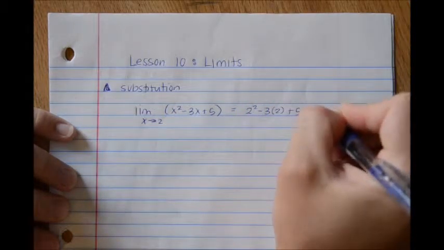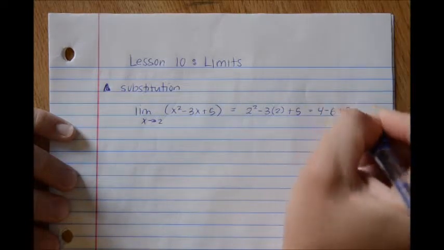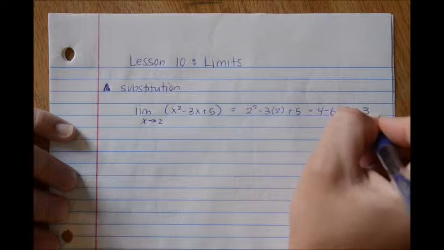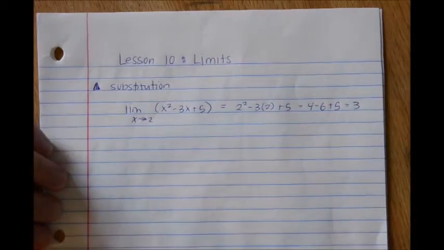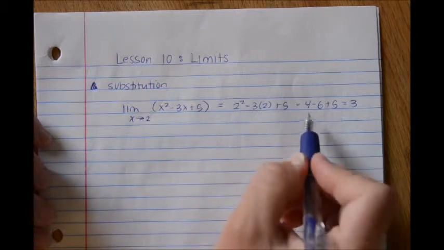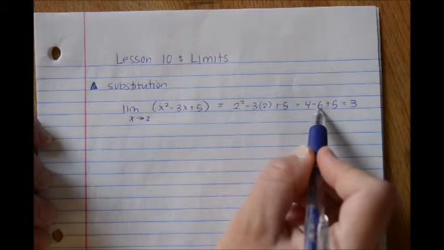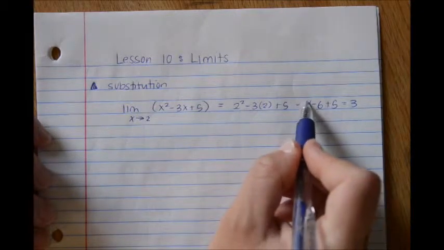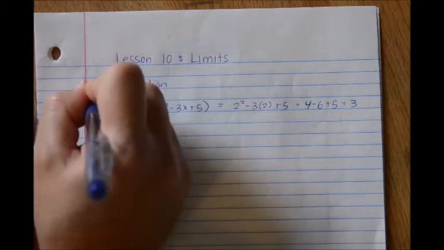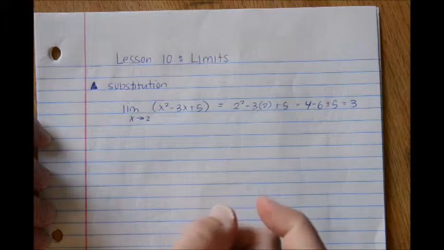So we get 4 minus 6 plus 5, which would equal 3. Is that right? My mental math is not always super fast, mostly when I'm talking in front of people. So the negative 6 and the 5 gives us a negative 1. We have 4 minus 1, so that should be right. It's 3.